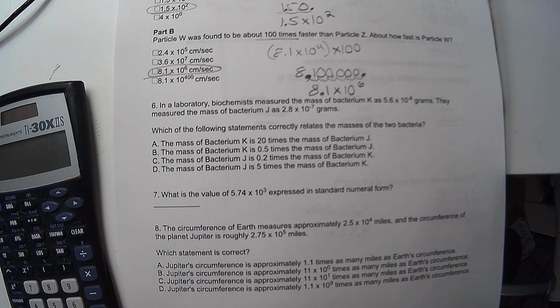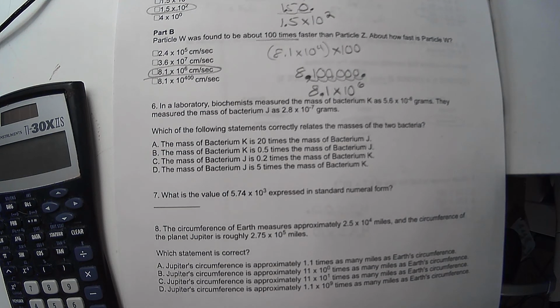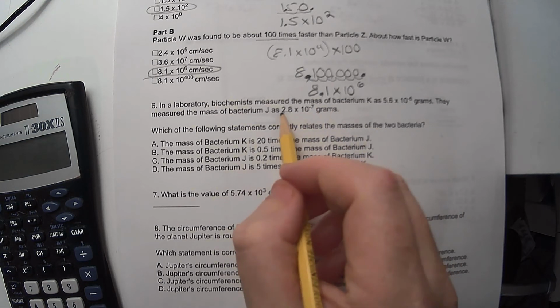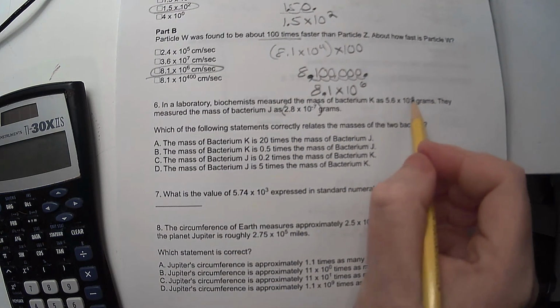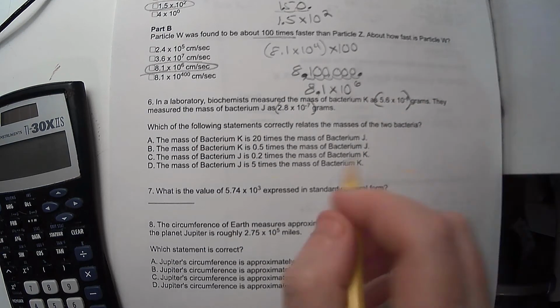Alright, let's look at number 6. In a laboratory, biochemists measured the mass of bacterium K is 5.6 times 10 to the negative 8. Measure the mass of bacterium J is 2.8 times 10 to the negative 7. Which of the following statements correctly relates the masses of the 2 bacteria? Alright, so again, we need to focus on which one's going to have the larger amount. A negative 7 has a larger amount than negative 8.